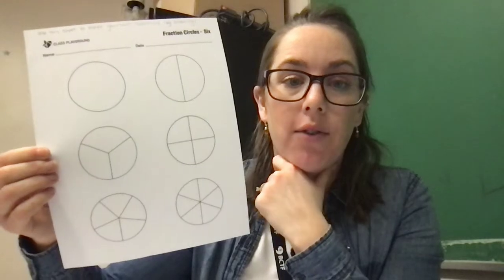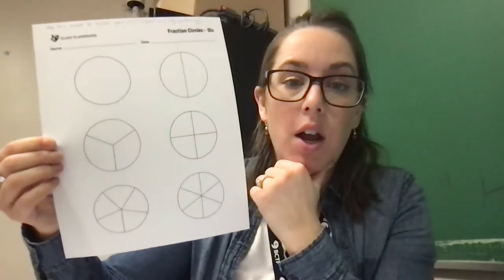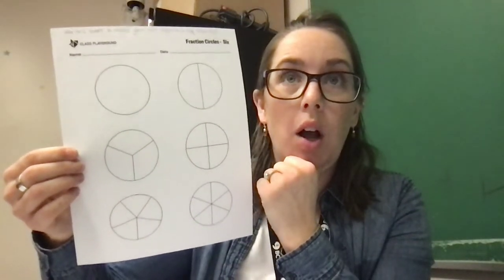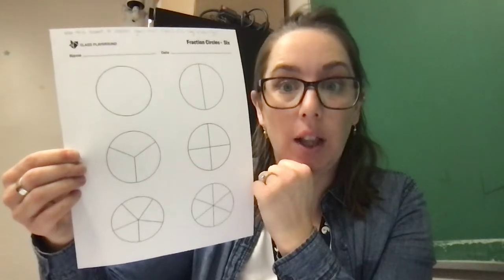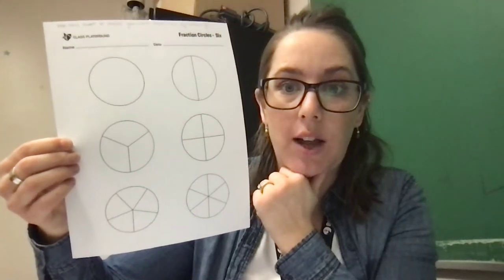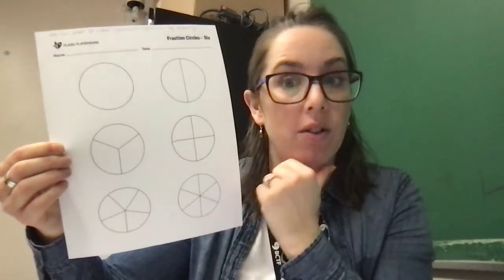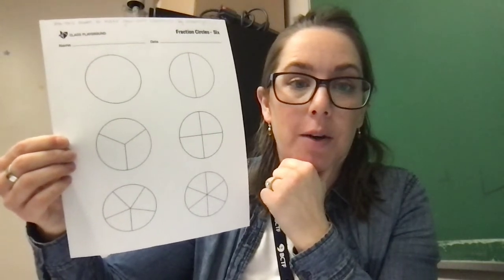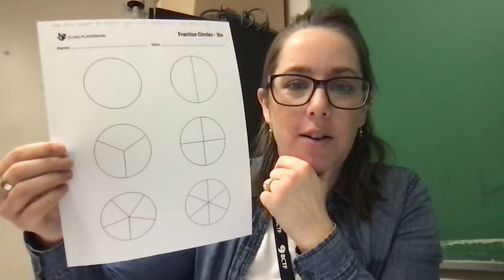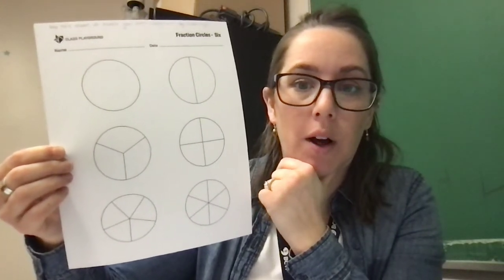So you could quiz yourself and say, okay, in the circle with 4 different parts, I want to color 3/4. So what would that look like? And then down here in the 6, I want to color 4/6. So what would that look like, coloring 4/6? You can quiz yourself that way, or just work at the fraction circles to get comfortable and familiar with using them as well.